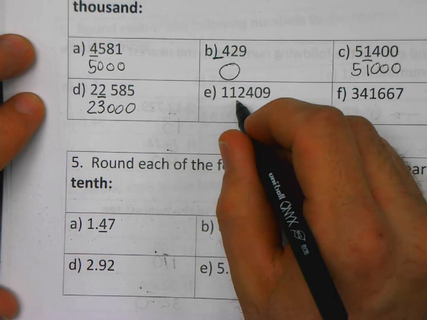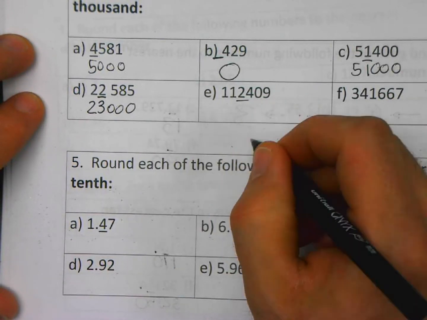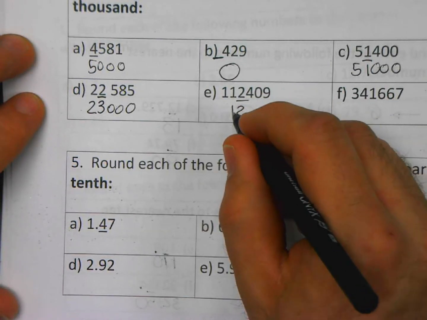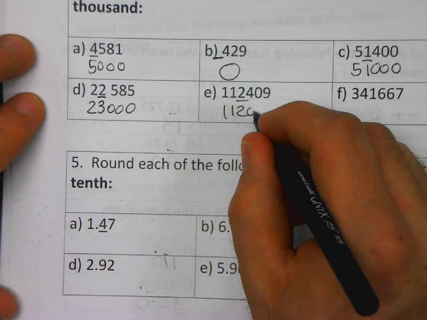Okay, underlining the 2. The next number is a 4. That means the 2 stays the same. The 1s stay the same. Everything after becomes zeros.